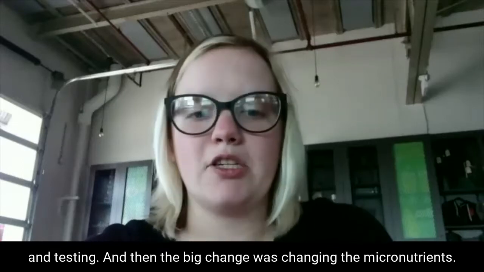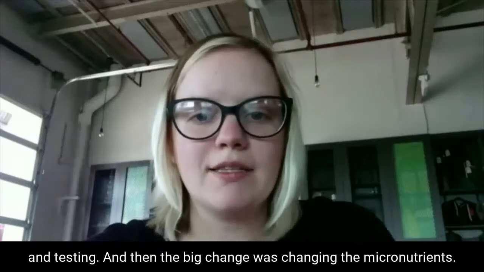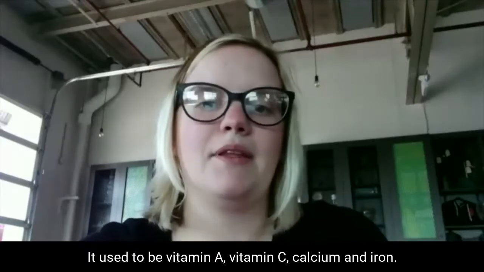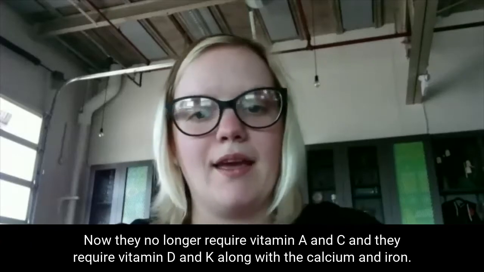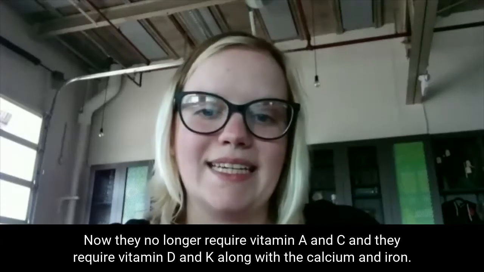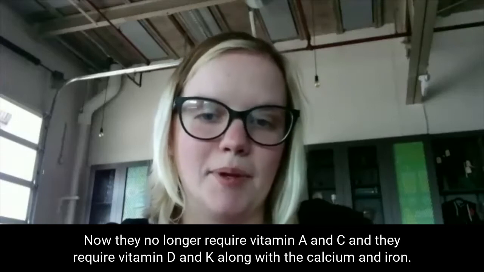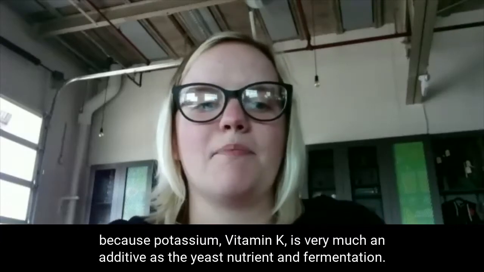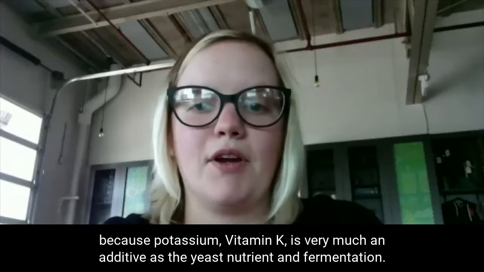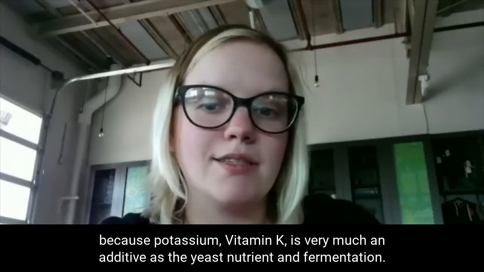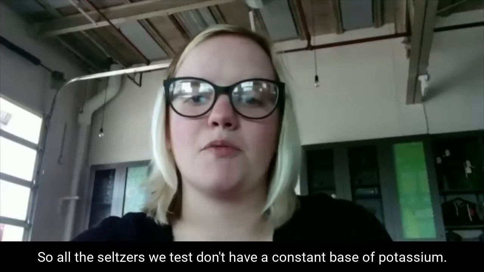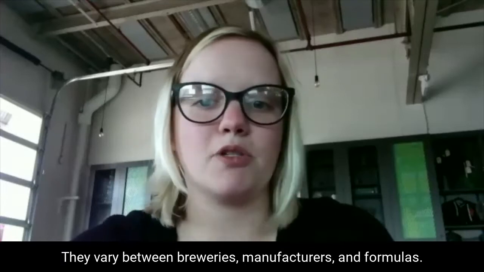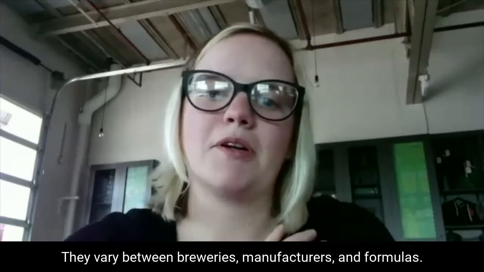And then the big change was changing the micronutrients. It used to be vitamin A, vitamin C, calcium, and iron. Now they no longer require vitamin A and C, and they require vitamin D and K along with the calcium and iron. And that's where we're seeing the most variability in seltzers, because potassium, vitamin K, is very much an additive as a yeast nutrient in fermentation. So all the seltzers we test don't have a constant base of potassium. They vary between breweries, manufacturers, and formulas.